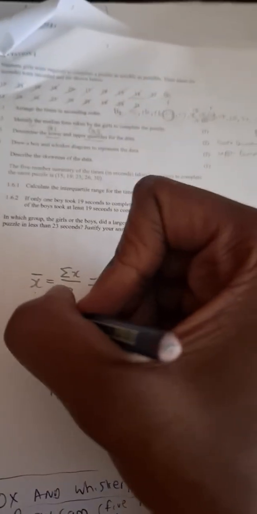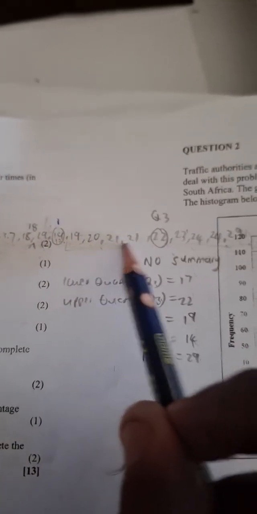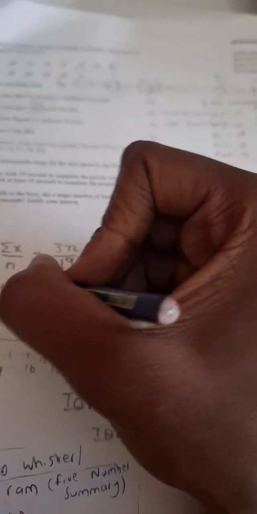Then they are asking us, what is the mode time? So what we are going to do, we are going to look at which number in our data set appears the most. So I was looking at this data set. 16, no. 17, that's twice, right? 18 twice, 19 three times, 20 once, 21 twice, 22 once, 23 once, 24 twice. So it seems like the number that appears the most is 19. So when we say the mode, we would definitely say 19 seconds.